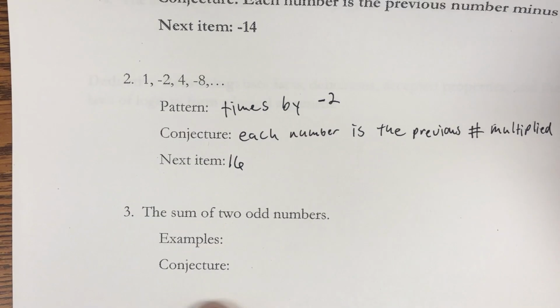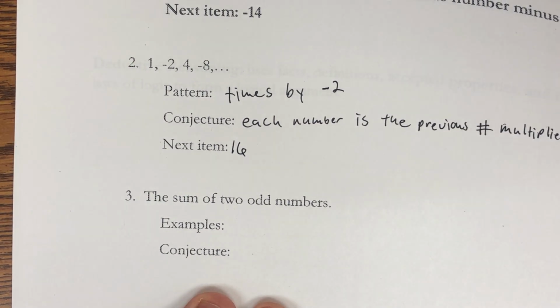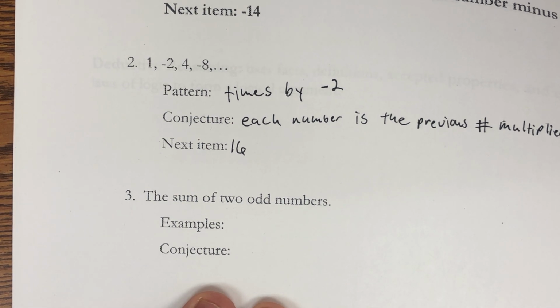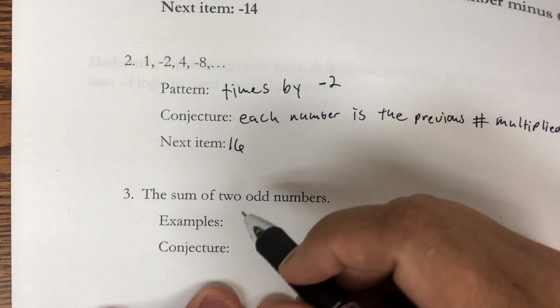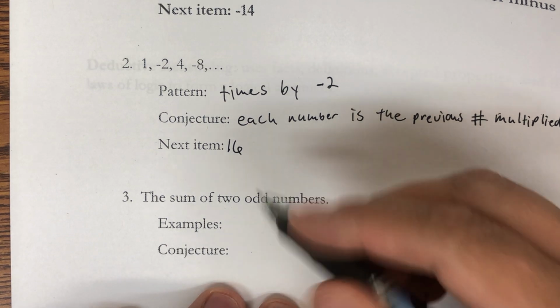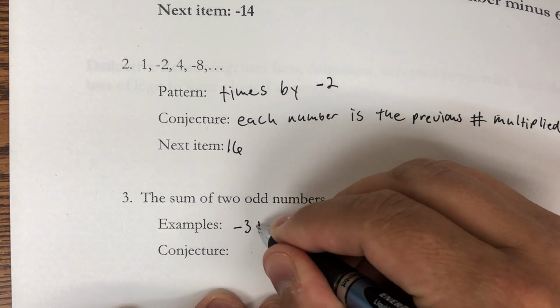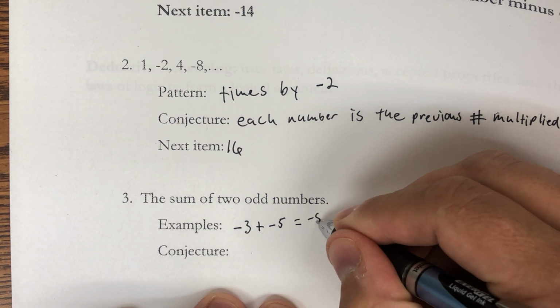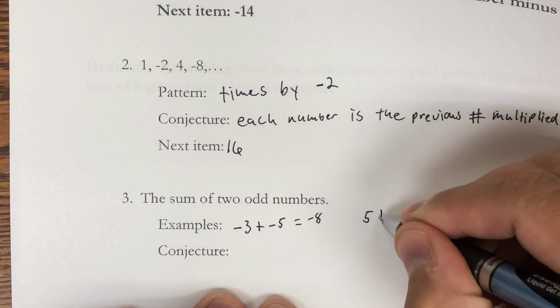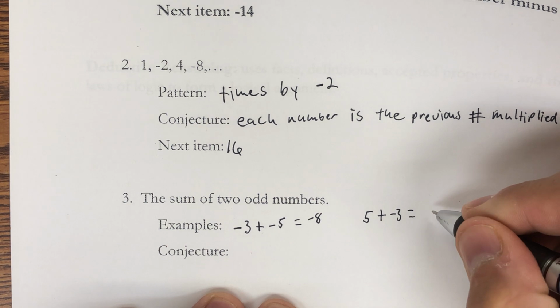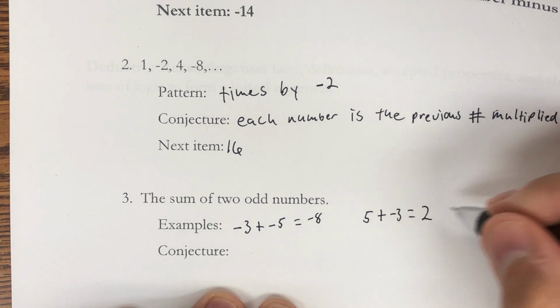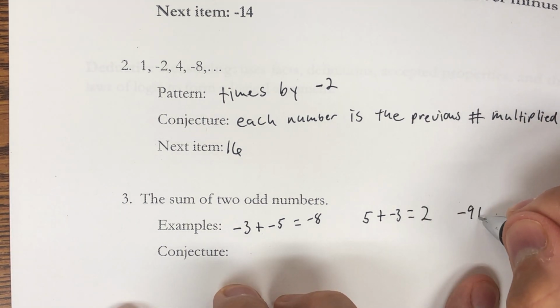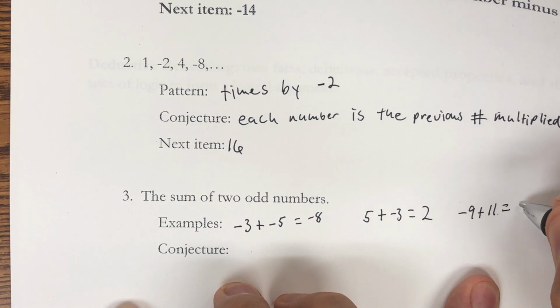All right, the sum of two odd numbers. So this one doesn't have a list out. So this is a case where I should write down some examples. So if we add two odd numbers, something like -3 plus -5, that's equal to -8. 5 plus -3, that's equal to 2. -9 plus 11 is equal to 2.